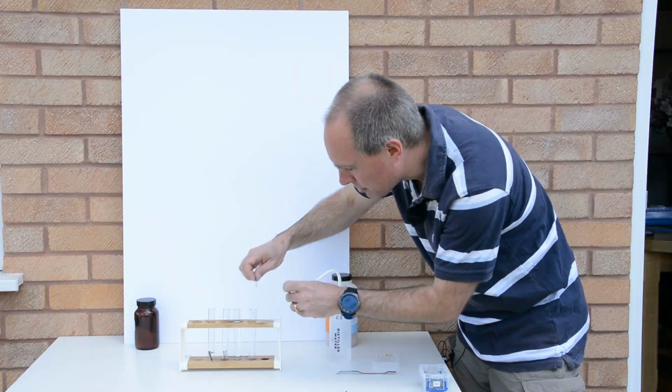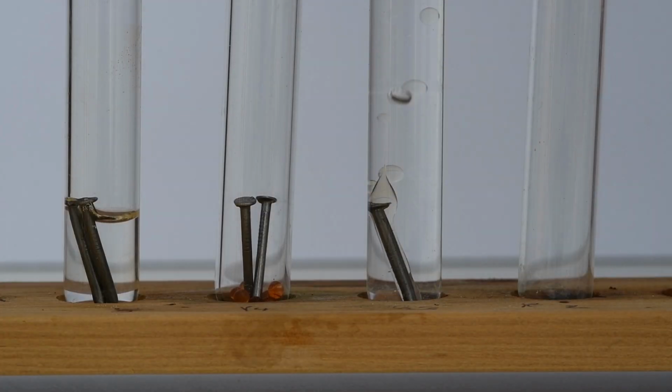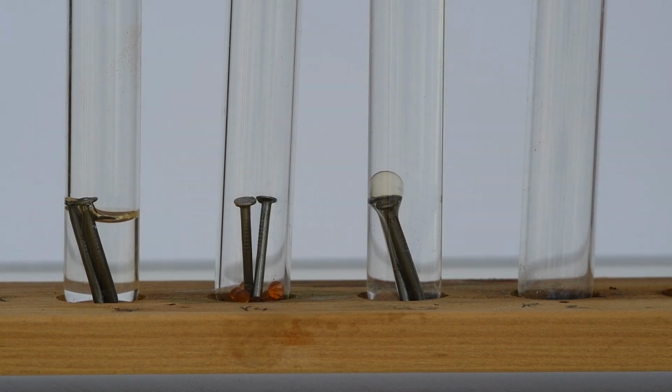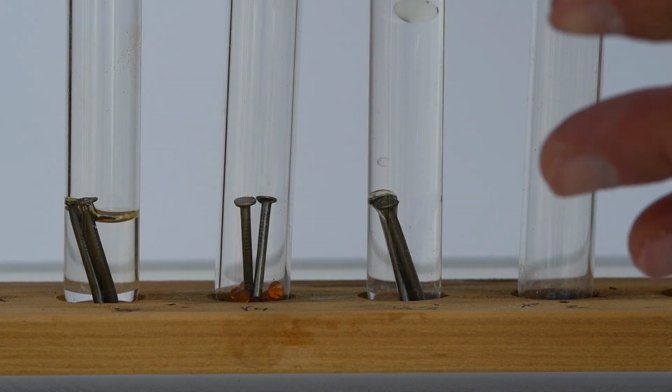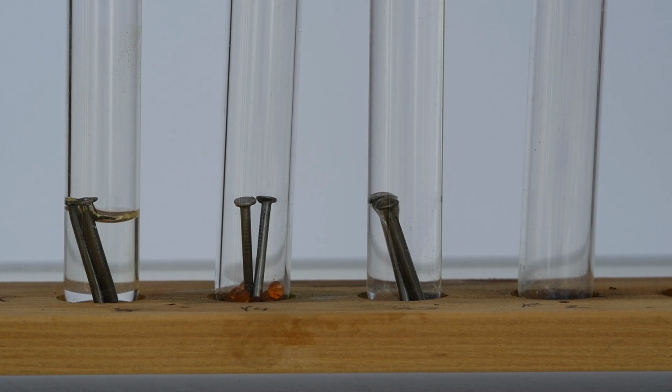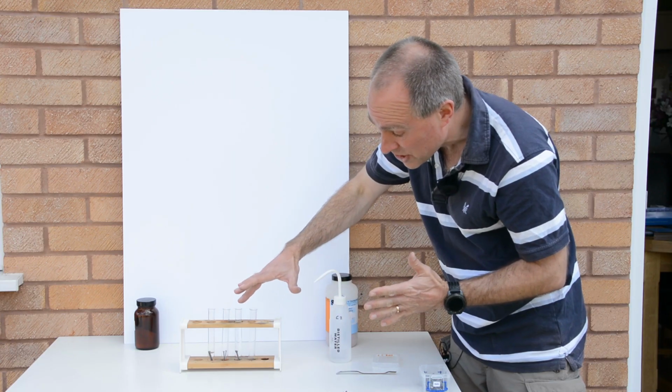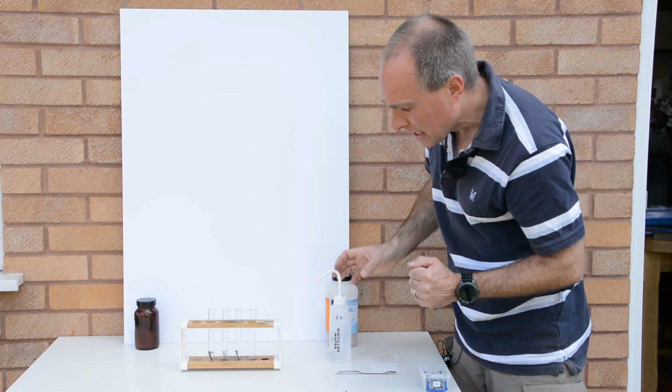So I'm just going to pop a couple of nails into the test tube there. You can see there's a few little bubbles of air came in with it, so it might not be perfect, but we've got some water then with no air.